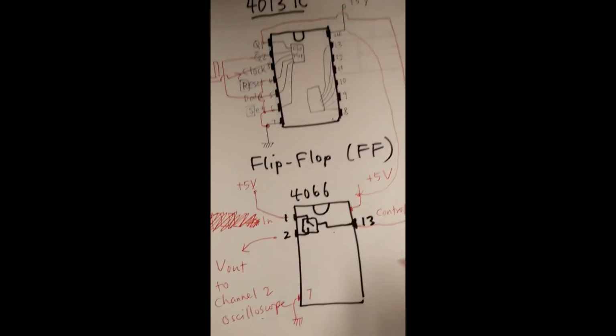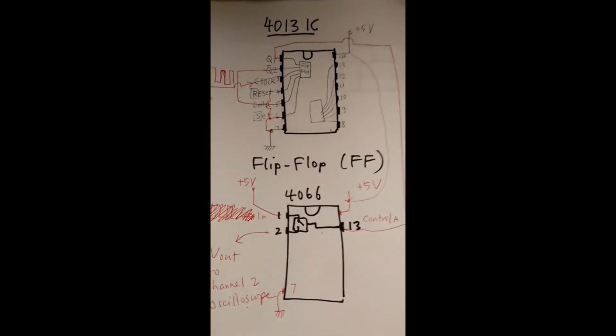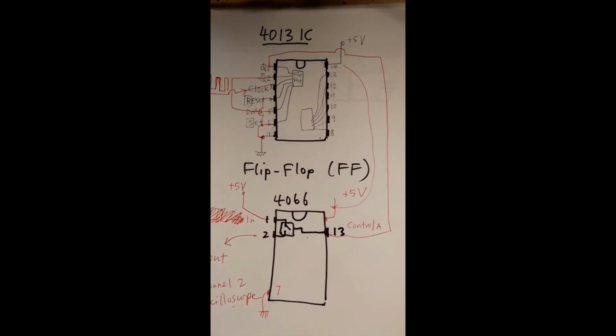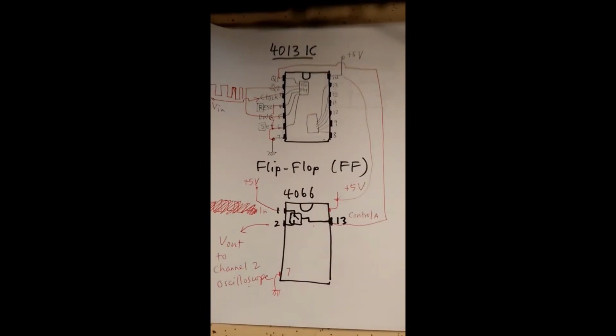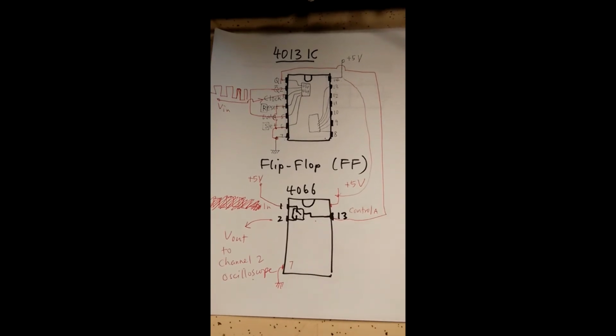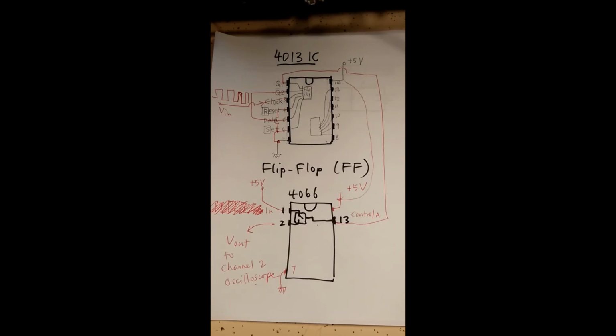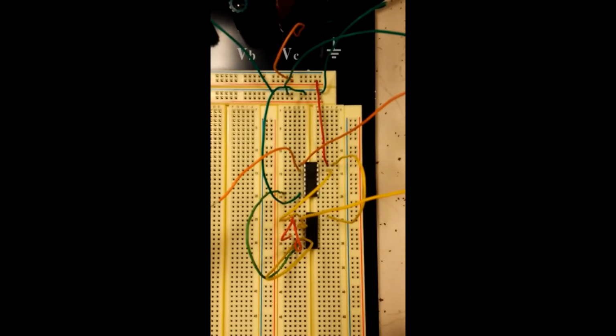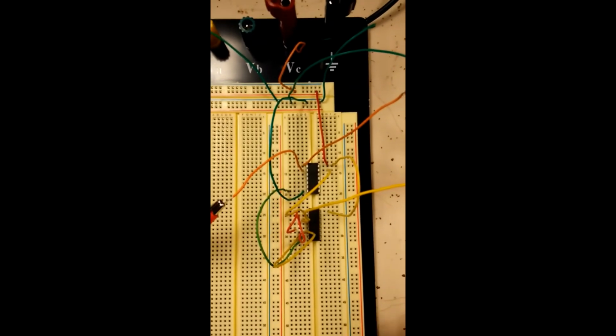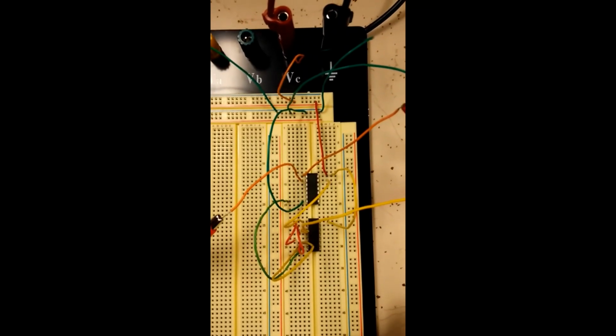So we power both chips with 5 volts. This is the schematic diagram of the second part of part C, and this is the circuit I have built based on the circuit diagram.